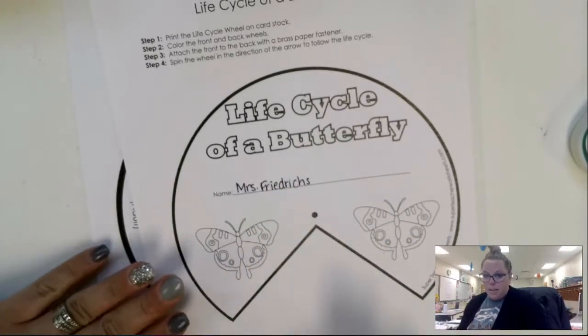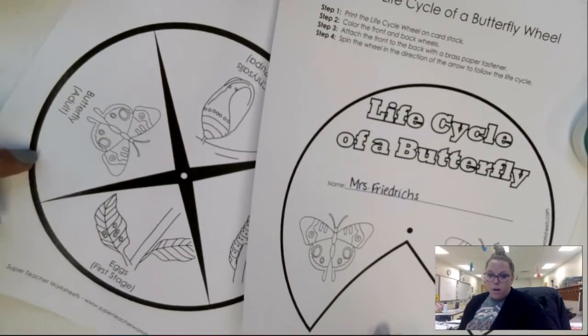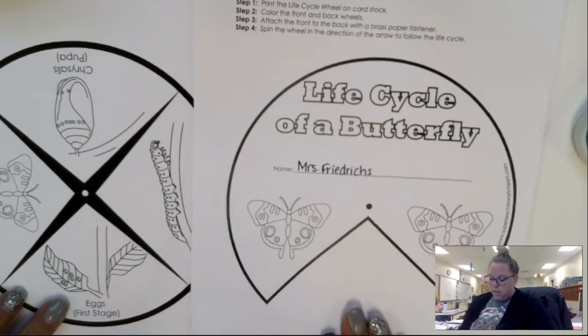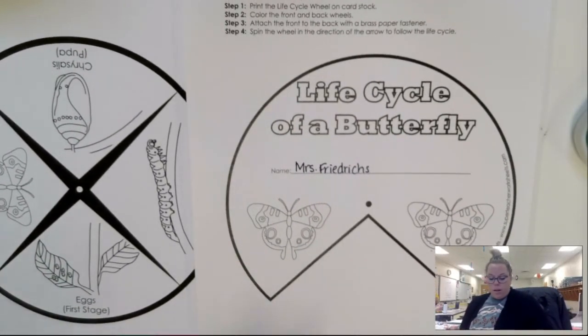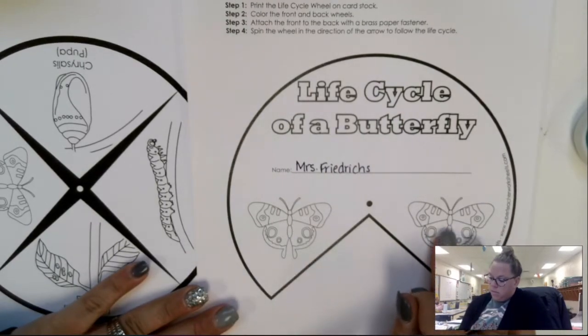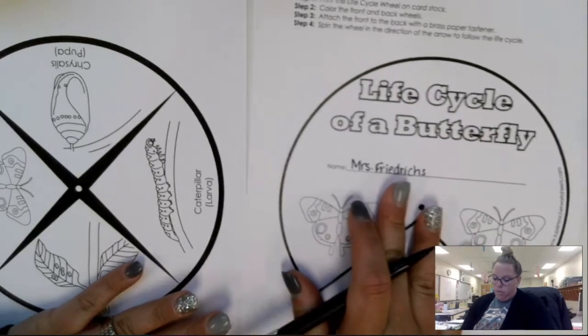Once your name is on it, you're going to be ready to begin to color it. Now, we want to color it the correct colors, so use your crayons or your colored pencils to make sure that your pictures are going to be the right colors. Your butterflies, we're going to have the reds and the oranges and the browns, right, for the butterfly.